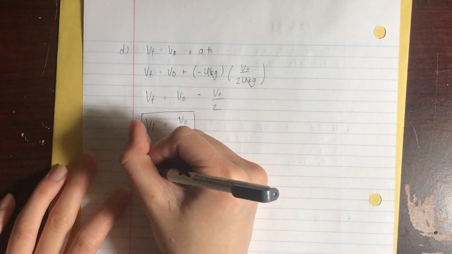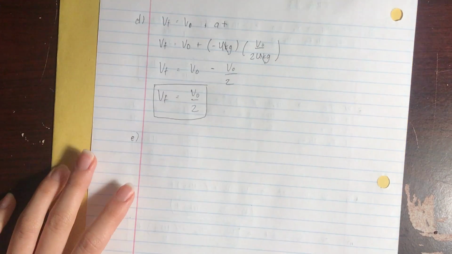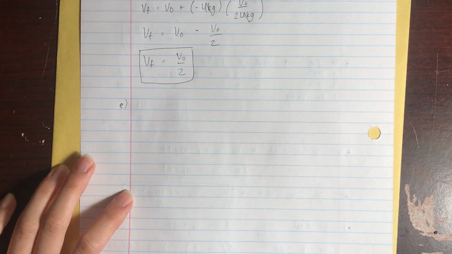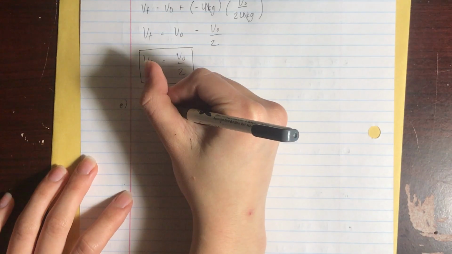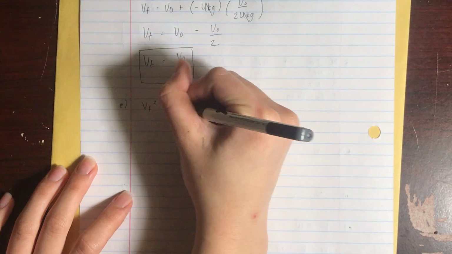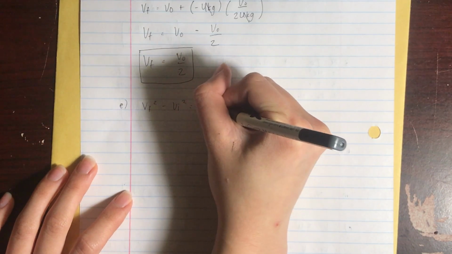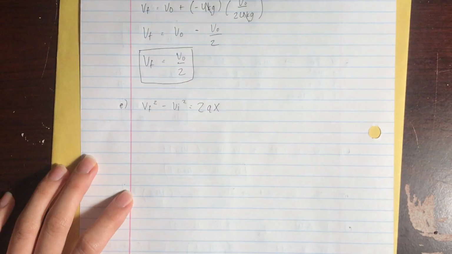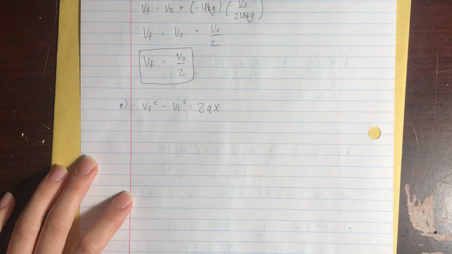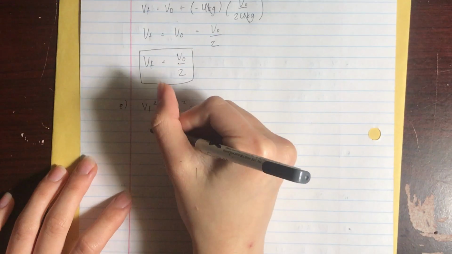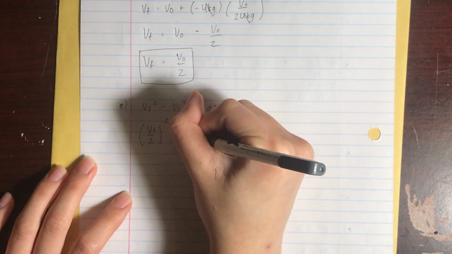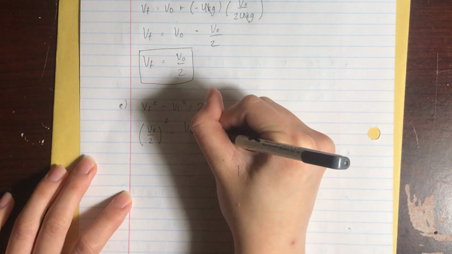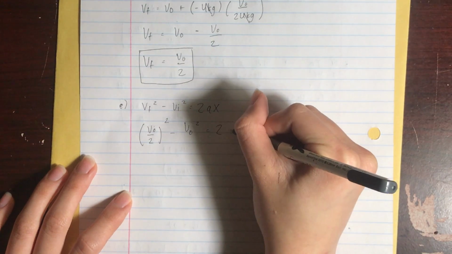For part E, it's asking us to derive an expression for the distance L. We can use a common formula, Vf squared minus Vi squared equals 2ax. We already found Vf to equal V initial over 2, so V initial over 2 squared minus V initial squared equals 2ax.